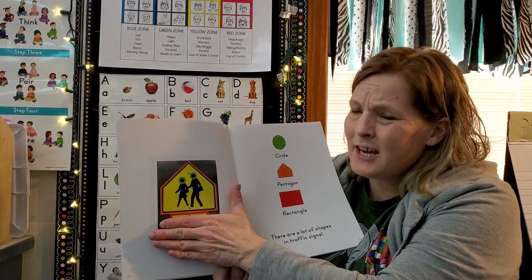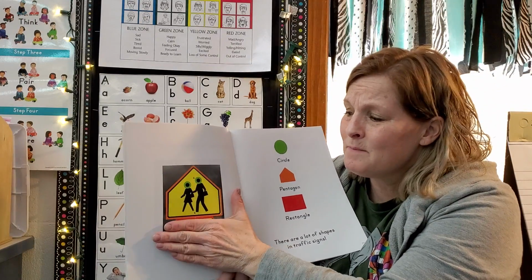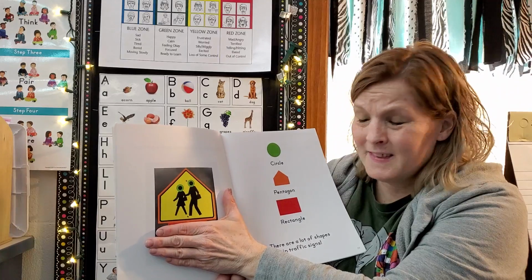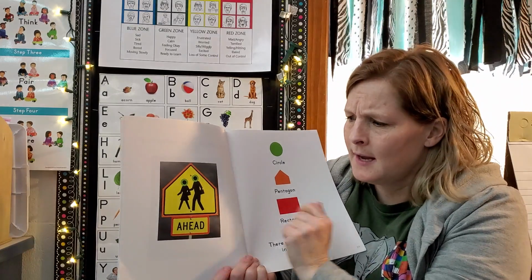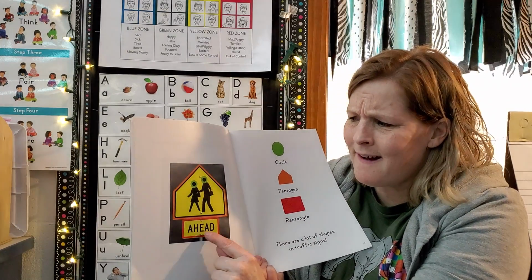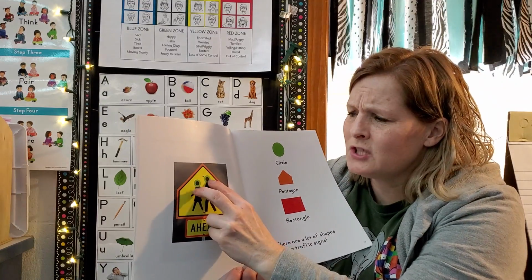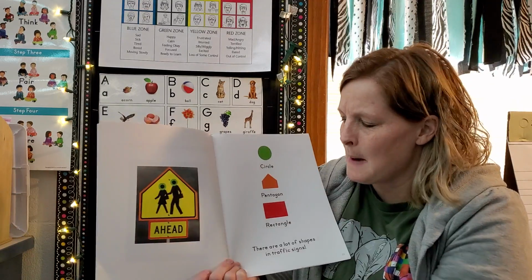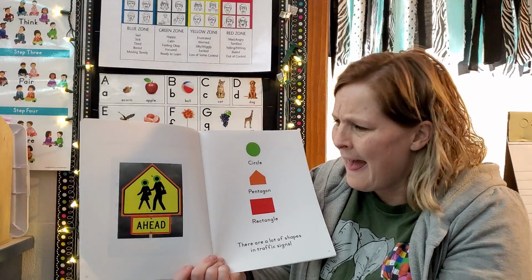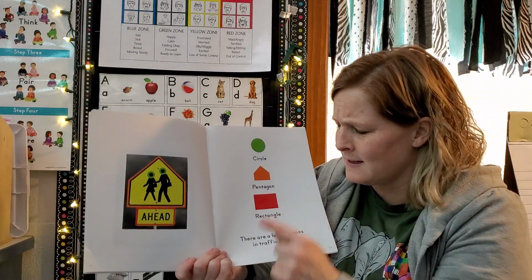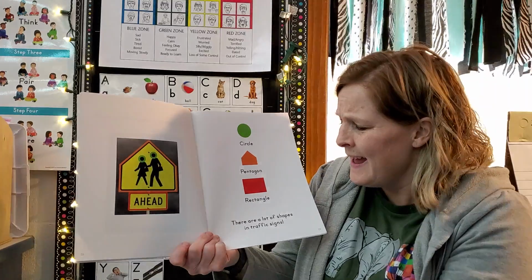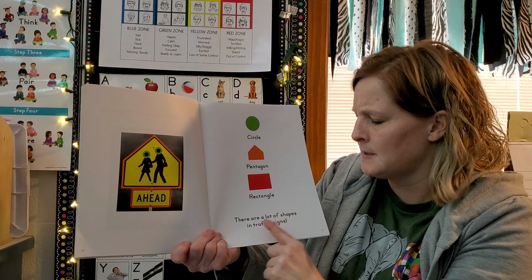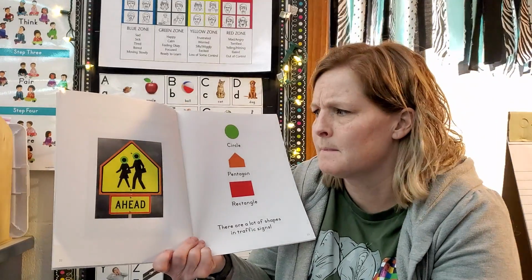Now, right here, this part, it doesn't have any words. And this word right here says ahead. So I see the circles and I see this 5-sided shape called a pentagon. I already saw that rectangle. It says ahead. Then down here it says there are a lot of shapes and traffic signs.